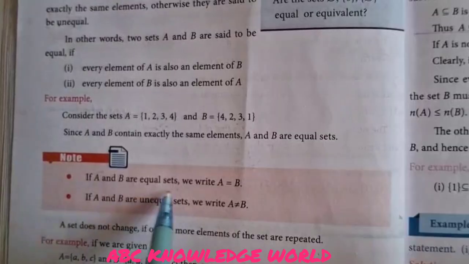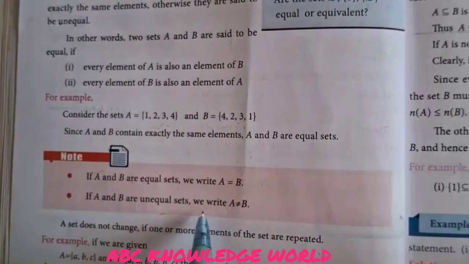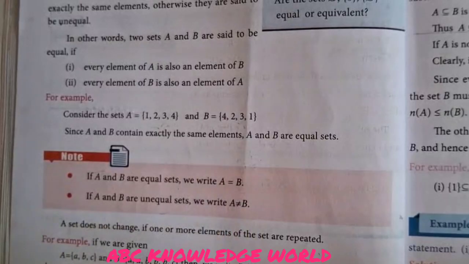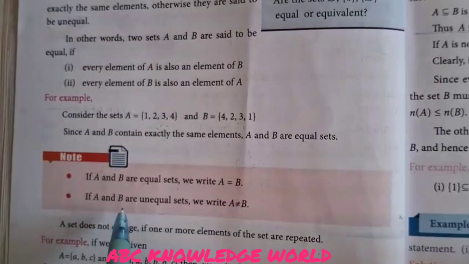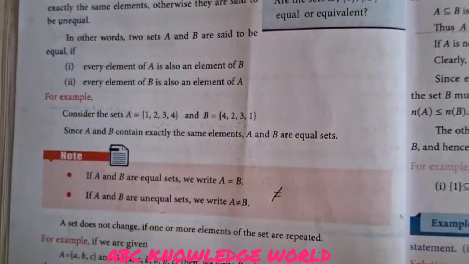If A and B are equal sets, we write A is equal to B. If A and B are unequal sets, we write A not equal to B. It is a symbol for A and B. If A and B are equal sets, we put the symbol equal to. If A and B are unequal sets, we put an equal to sign with a slanting line.